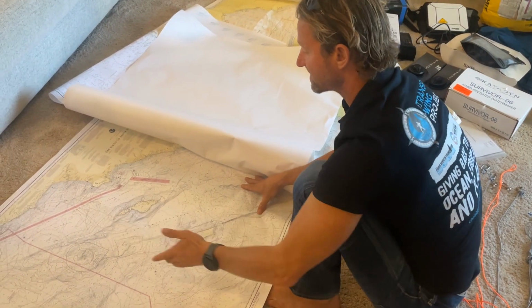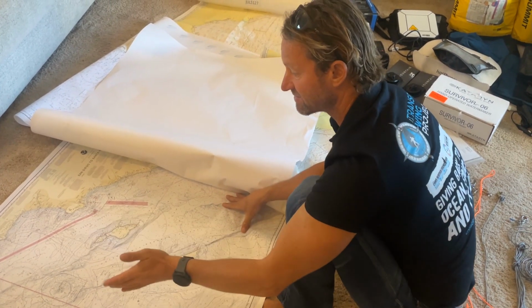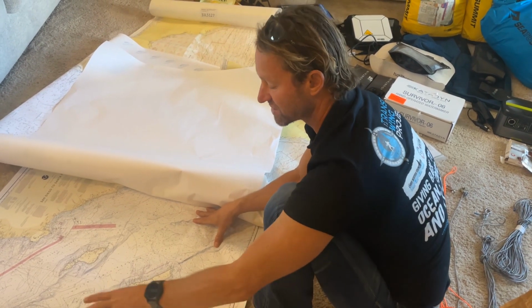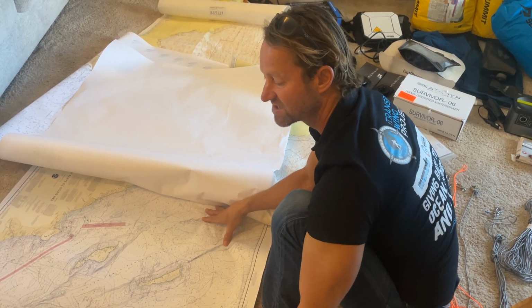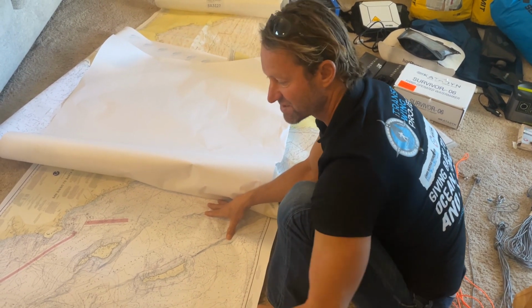So we've looked at this. I've been down here for about 2.5 months looking at all the wind anomalies, testing between the islands and seeing how easy or how challenging it's going to be to get out to this point, which I need to be out into this area so I can get into sort of fresh breeze.